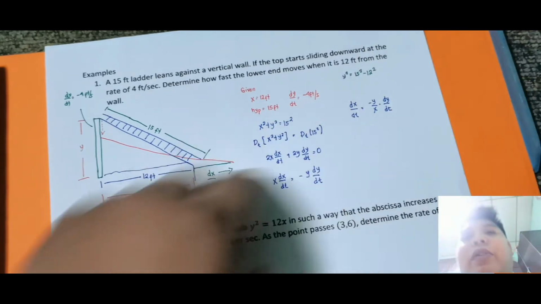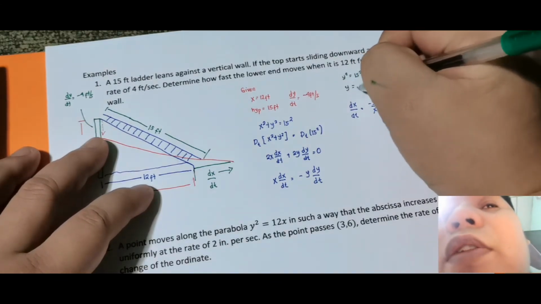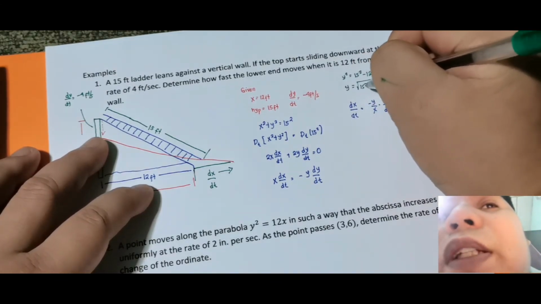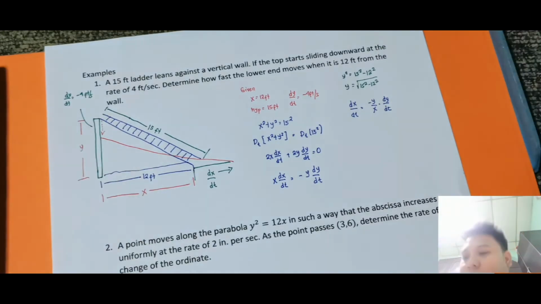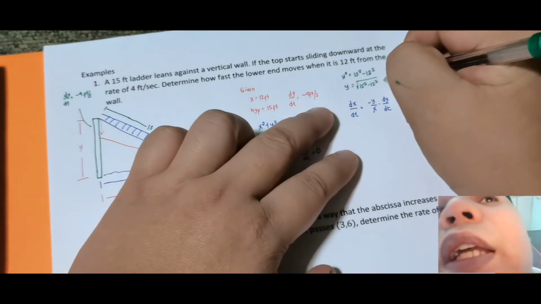Sir, saan nakuha yung 12 squared? Dito. Okay, so therefore y is equal to square root ng 15 squared minus 12 squared. So ilan yan? So compute natin, square root ng 15 squared minus 12 squared, that is 9. Okay, so this is simply 9.